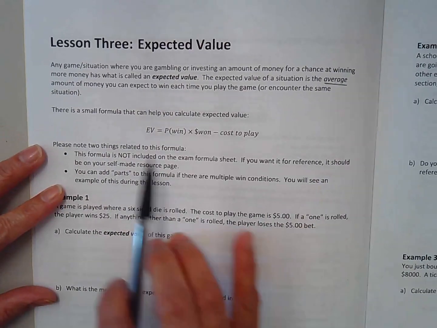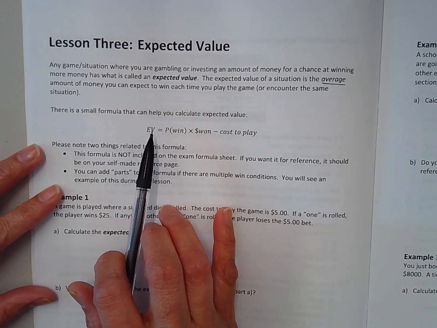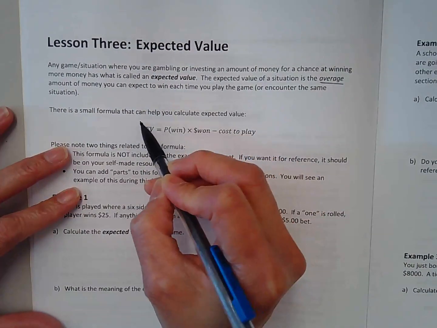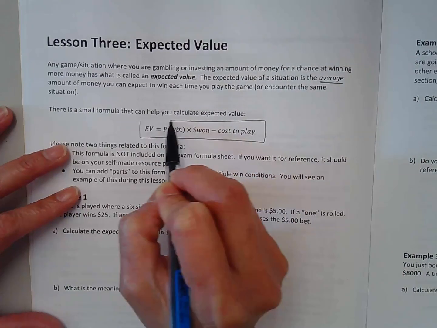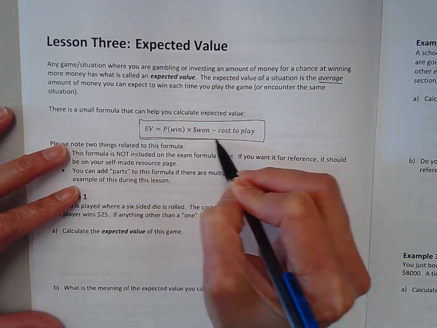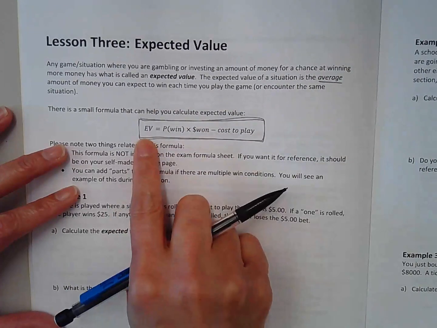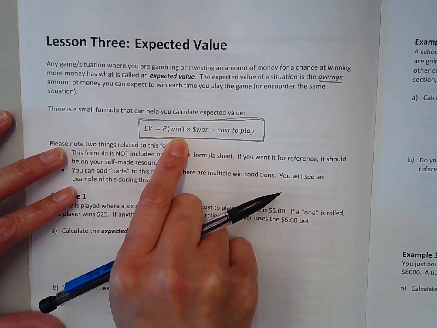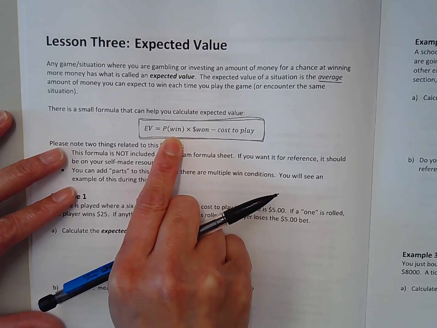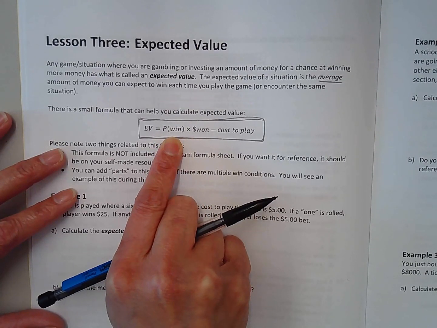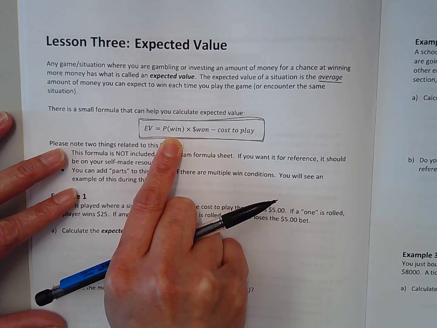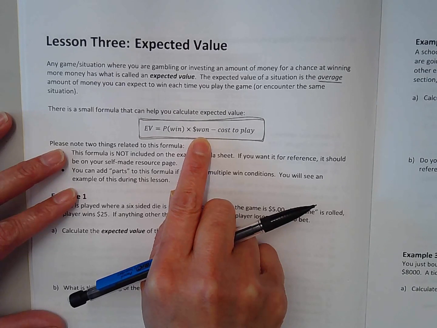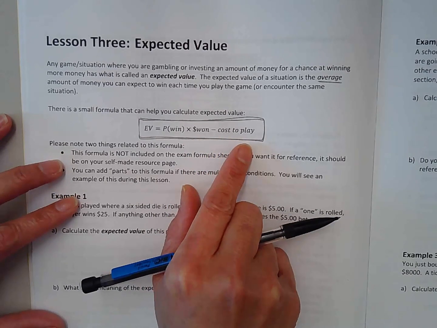Yeah. So there's a small formula that we can use to calculate the expected value. You want to write that down on your formula sheet. Make sure you put that on your formula sheet. So expected value equals P(win), the chance that we're gonna win, times how much money we're gonna win, minus cost to play.